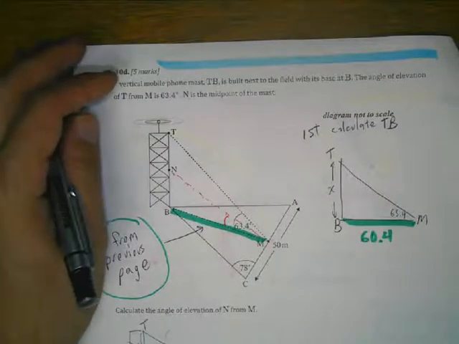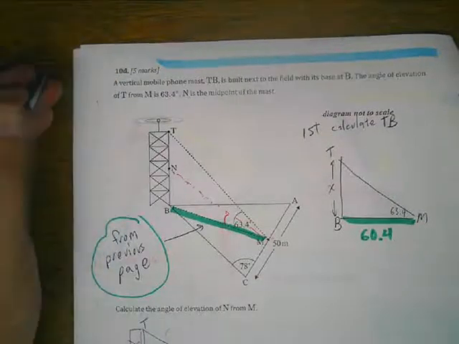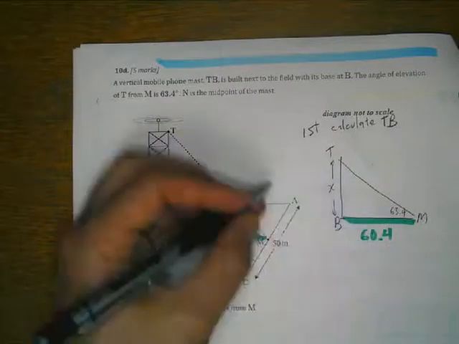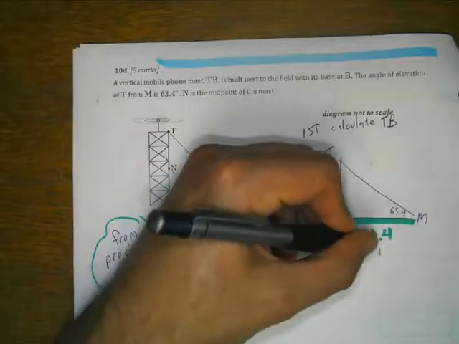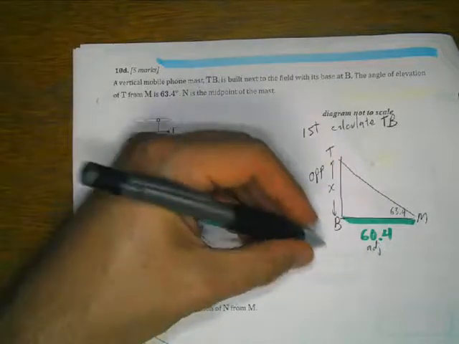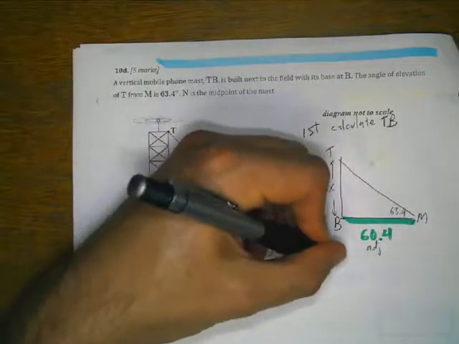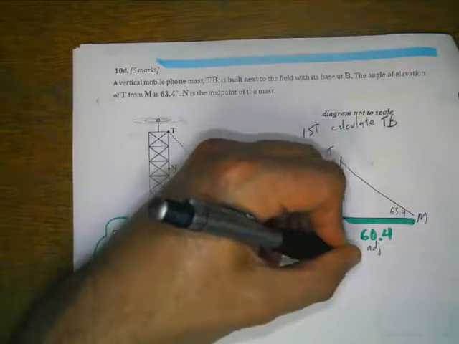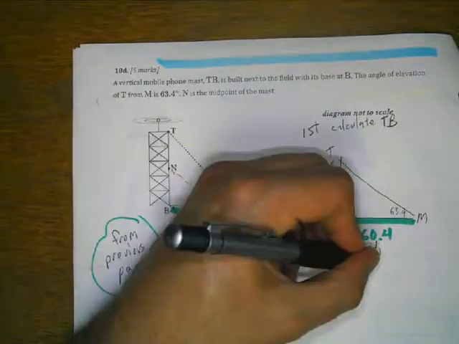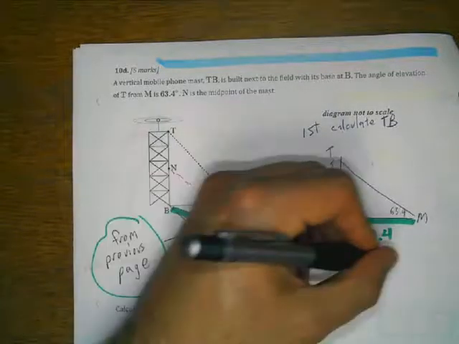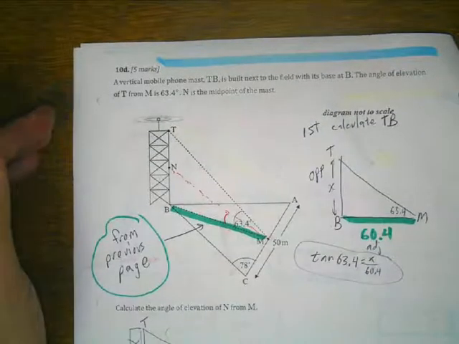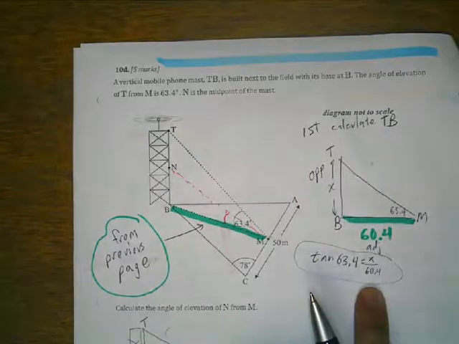So if I've got the opposite and I've got the adjacent, then I'm going to use tangent. So tangent 63.4 is equal to opposite over adjacent, and then multiply 60.4 on both sides.